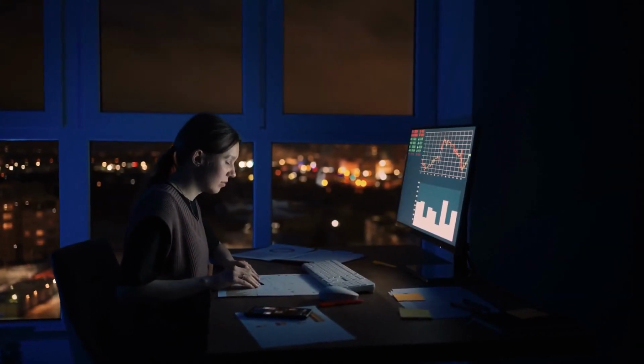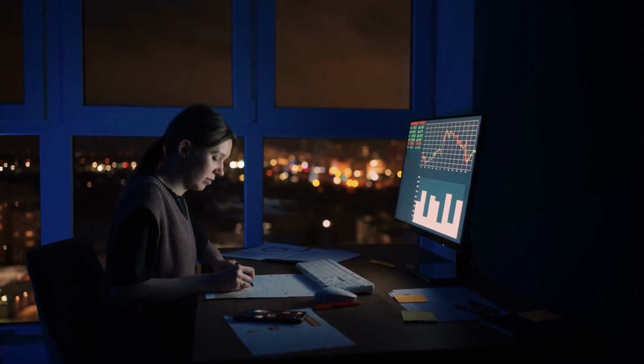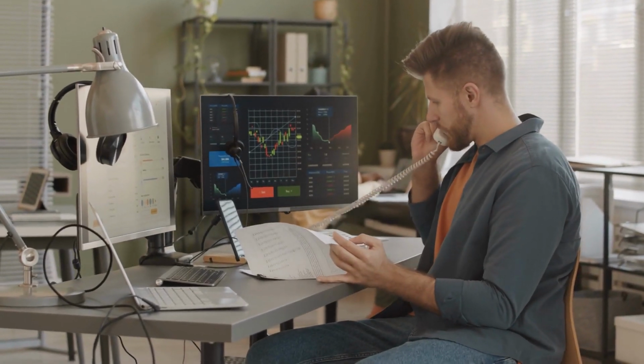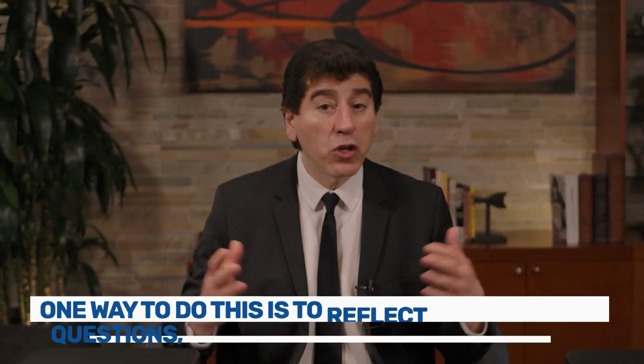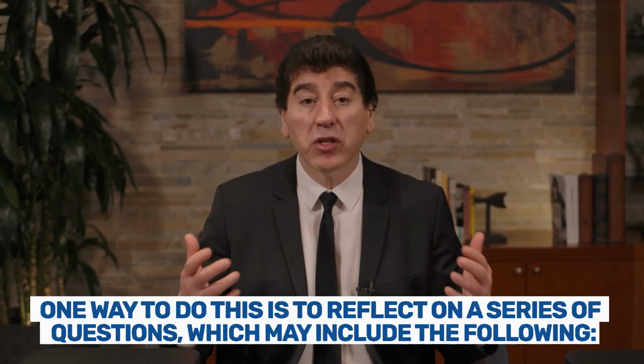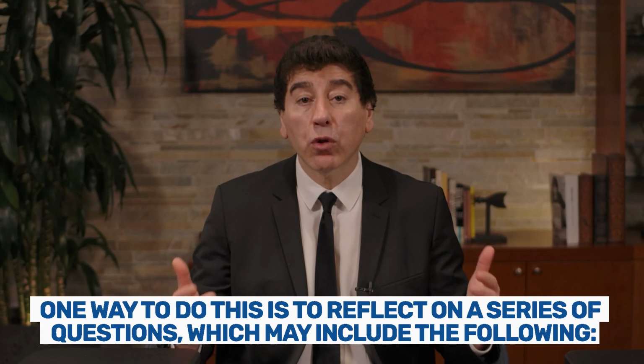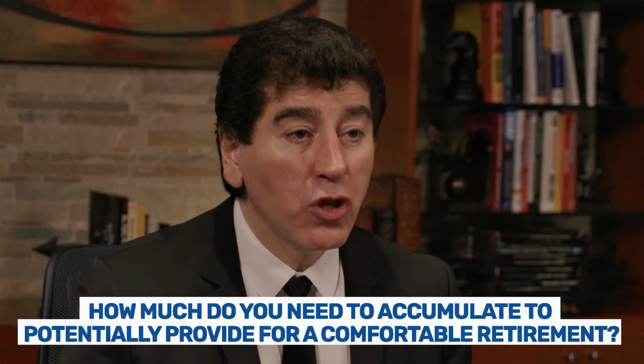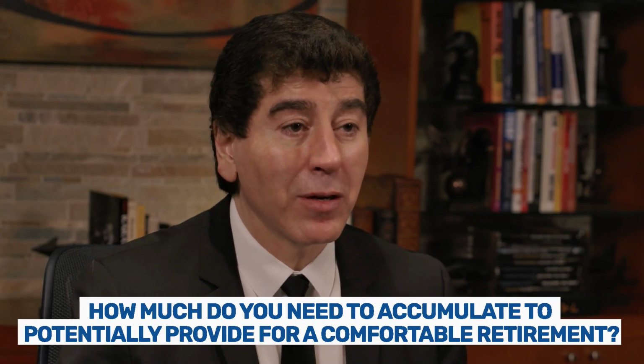Because all investments involve some level of risk, it is important to be aware of how much volatility you can comfortably withstand before you select an investment. One way to do this is to reflect on a series of questions, which may include the following. How much do you need to accumulate to potentially provide for a comfortable retirement? The more you need to save, the more risk you may need to take in pursuit of that goal.